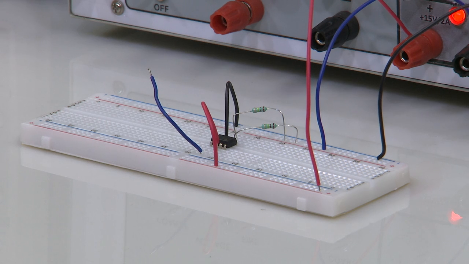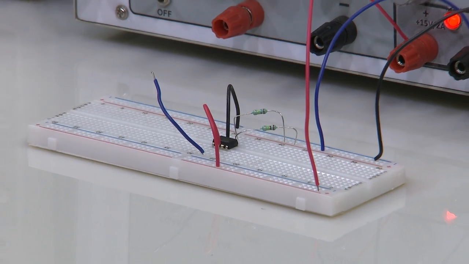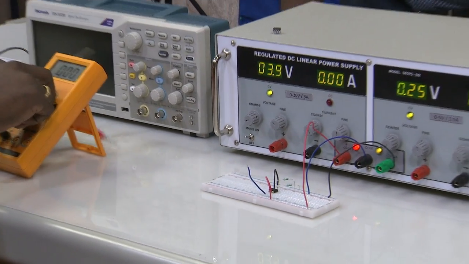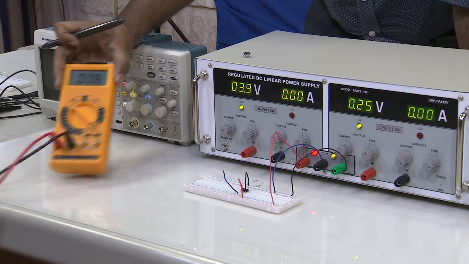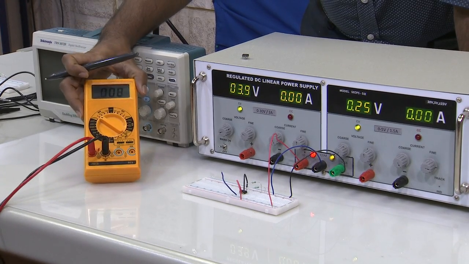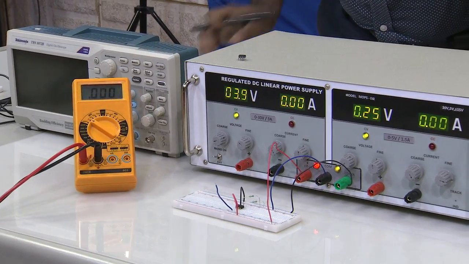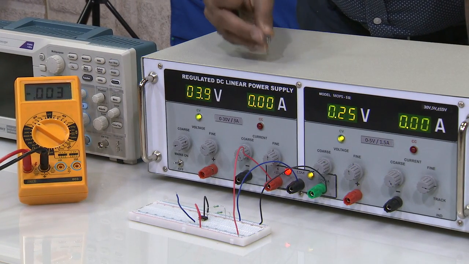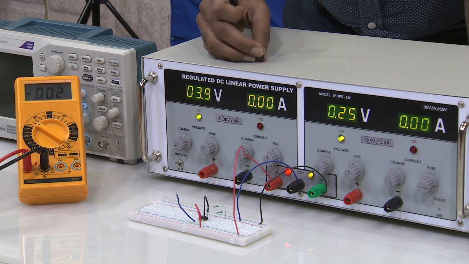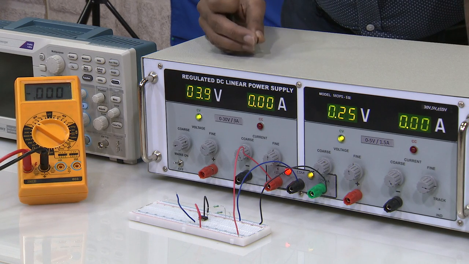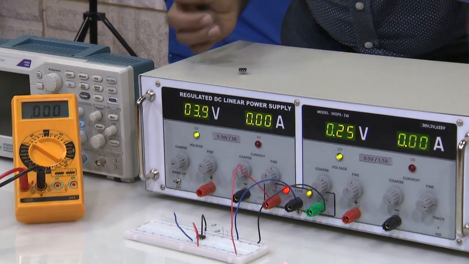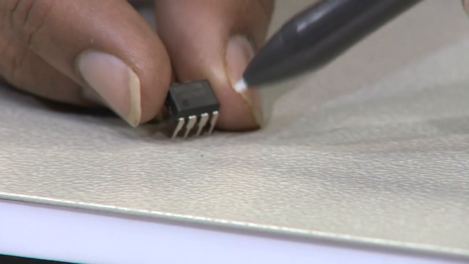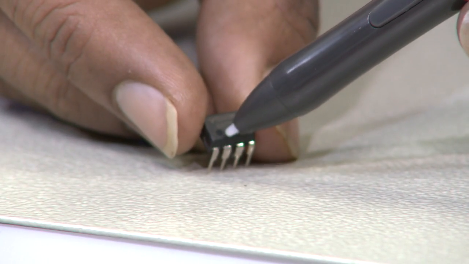So, what is the voltage at the inverting terminal? Let us see what is the voltage at the non-inverting terminal. We can use a multimeter, as we all know from yesterday, and we keep the multimeter at DC voltage. Now, you have to understand, when you take an operational amplifier, I will show it to you here, there is a small dot. When you look closely, you will see a dot right here.